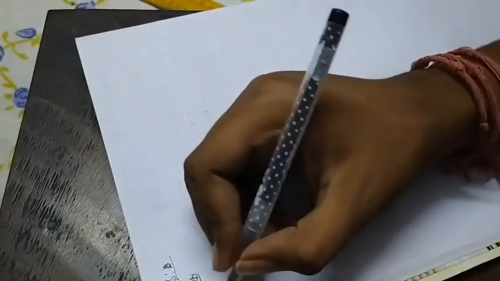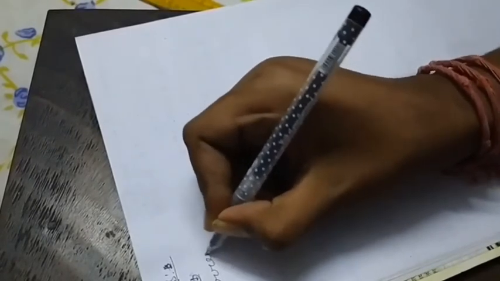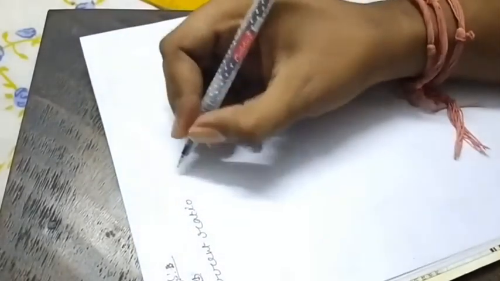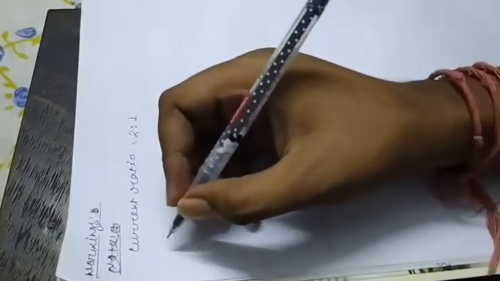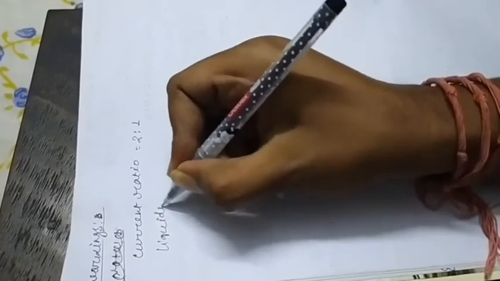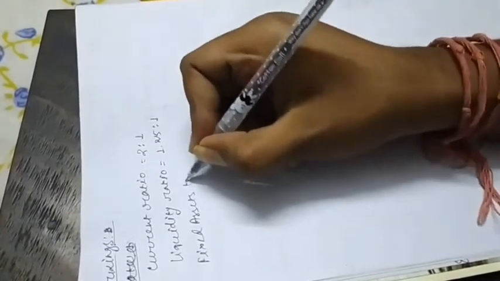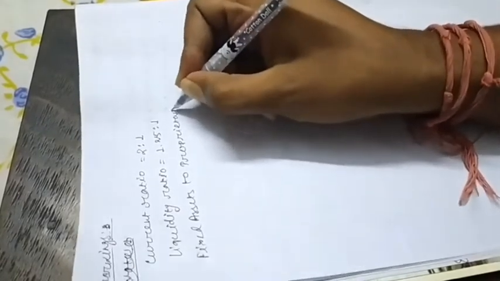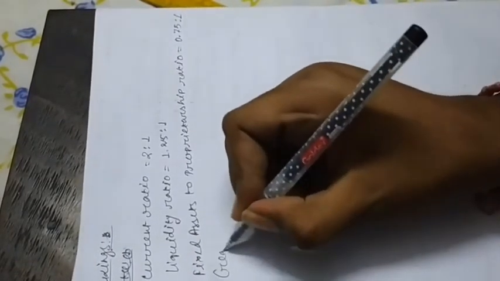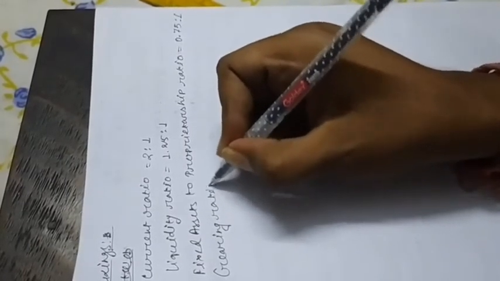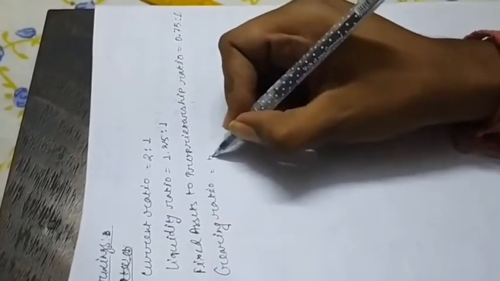At first, the information I get from the question: current ratio 2:1, liquidity ratio 1.25:1, fixed asset to proprietorship ratio 0.75:1, gearing ratio 5:1.